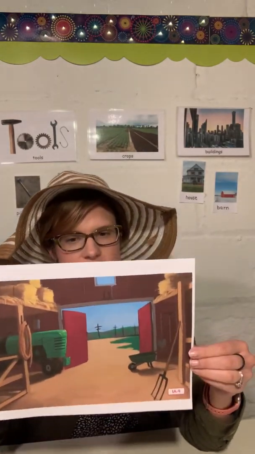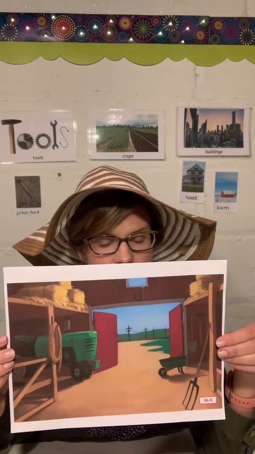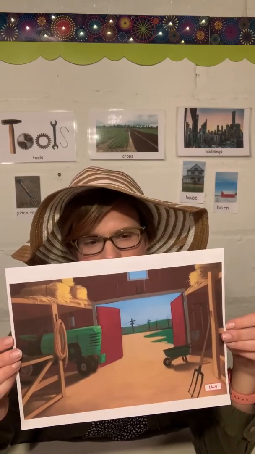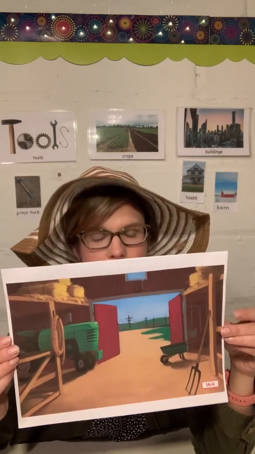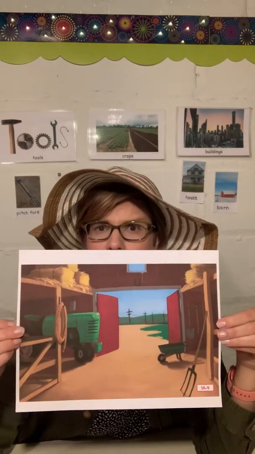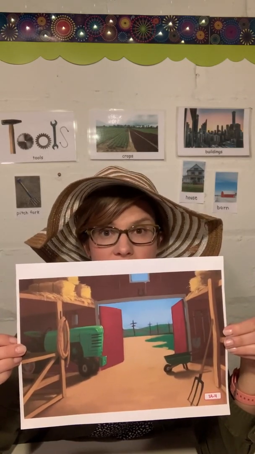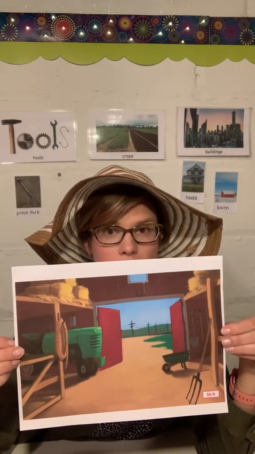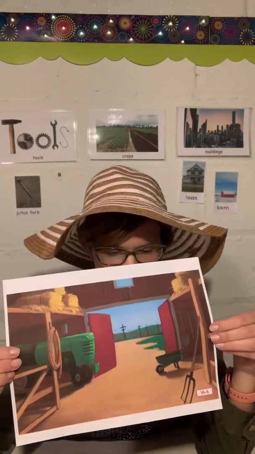The hay loft is a place in my barn to store the hay for my animals. I have another tool that helps me do my job. This tool is called a wheelbarrow. It helps me move heavier loads. Do we see anything in the picture that we think could be a wheelbarrow? There's some clues that I could use. I hear the word wheel in the word, and it's used to move things.